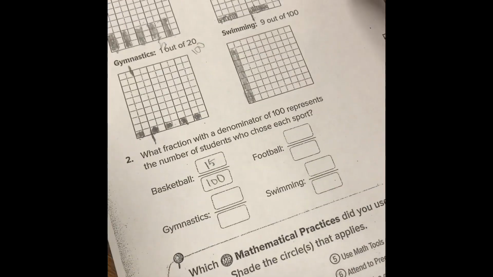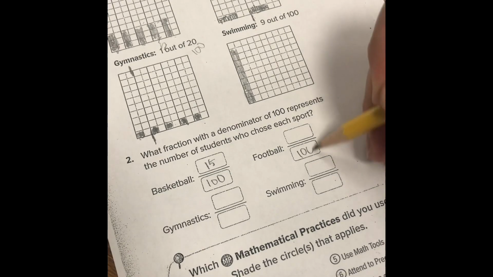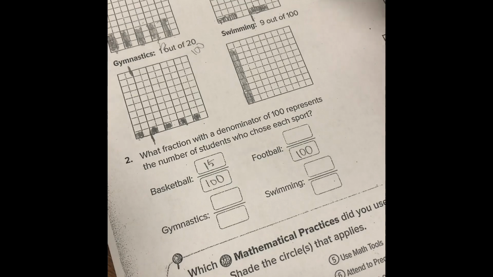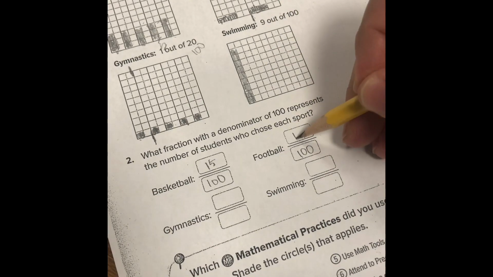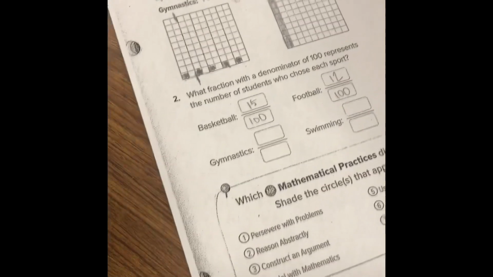Now, let's take a look at football. Football was 3 out of 25. Now, I'm not multiplying by 5 anymore, I'm multiplying by 4. I have to take 25 times 4 in order to get it to 100. So I did the denominator, 25 times 4. Then I take 3 times 4, which was for football, as you can see here. So 3 times 4 is, of course, 12. Let's move on.